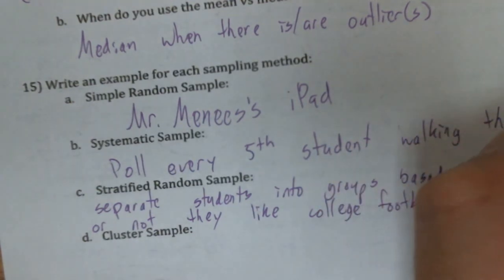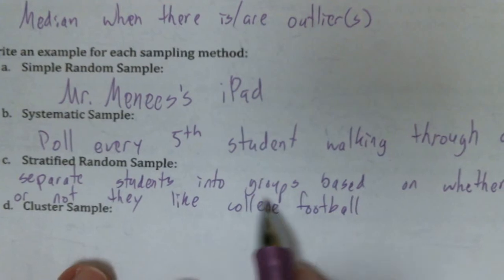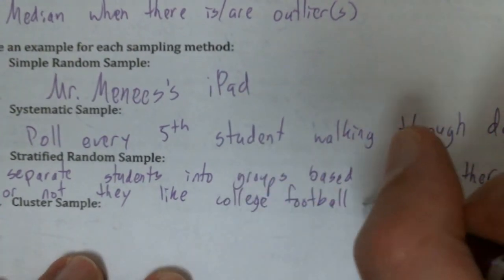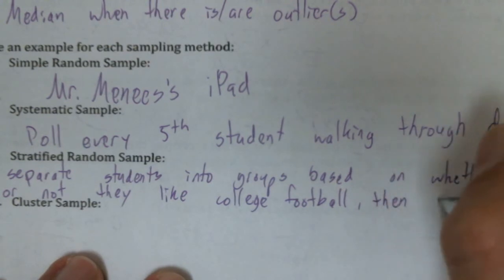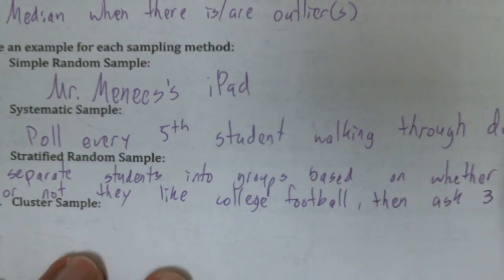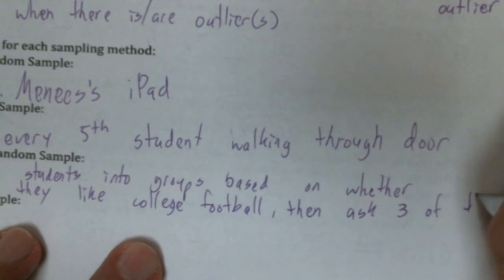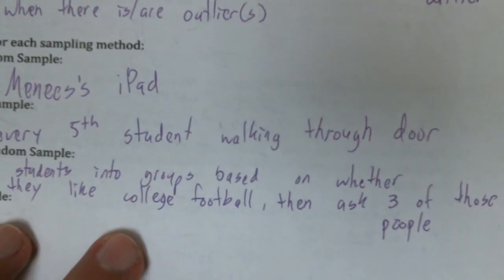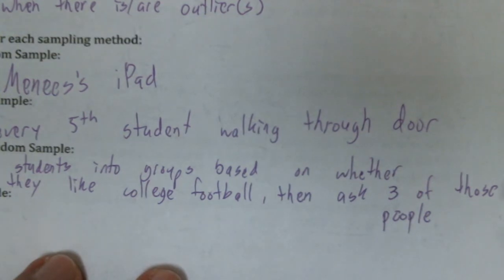Do you think Mr. Manise likes college football? I'm going to separate him into groups based on who likes college football and who doesn't. And then ask 3 of those people. I'm going to ask 3 of those people. Do you like Clemson? Do you like Georgia?